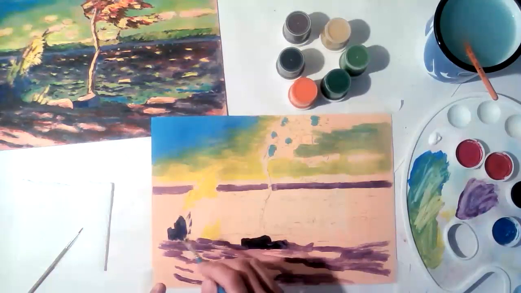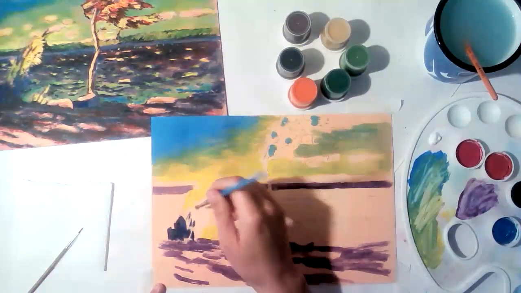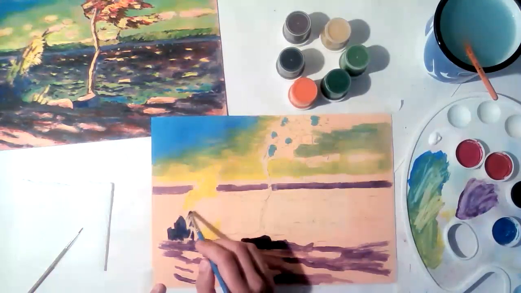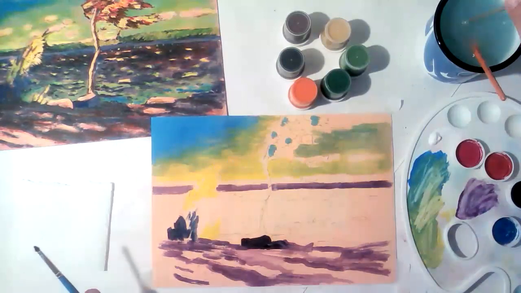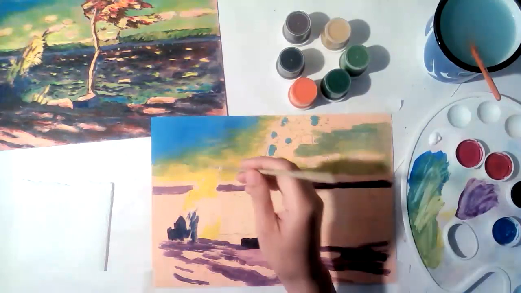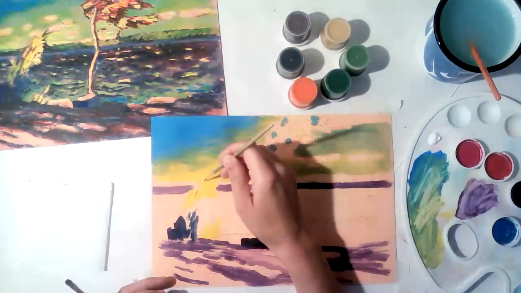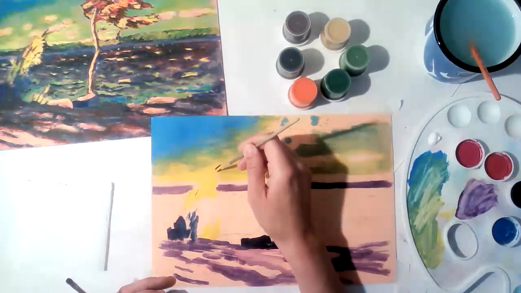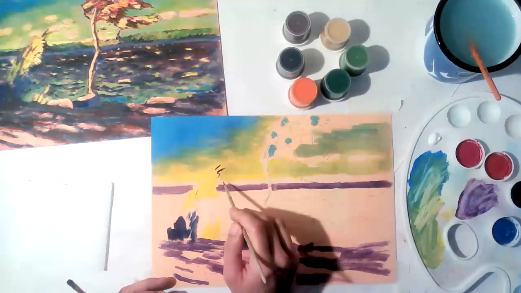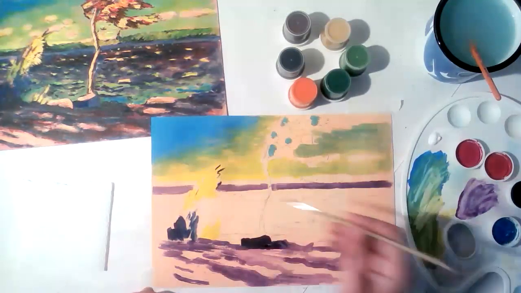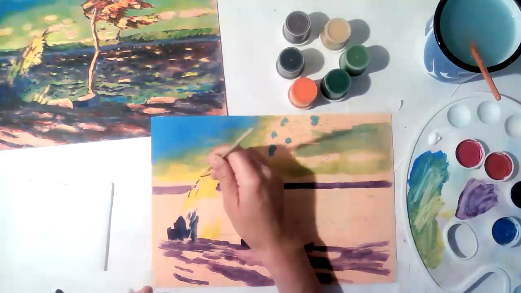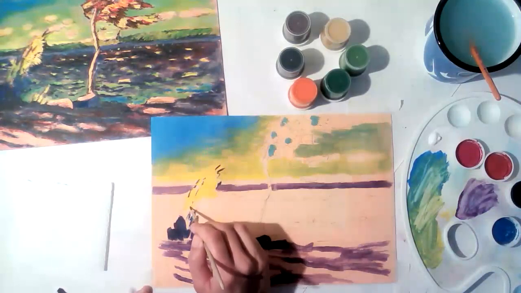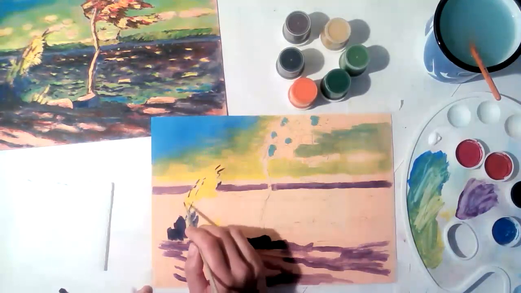So I put also dark blue at the bottom of this bush, the one on the left. And then I take my thin brush, and with the same dark blue, just a few strokes around it. We can work on the details later, but just to get this feel.